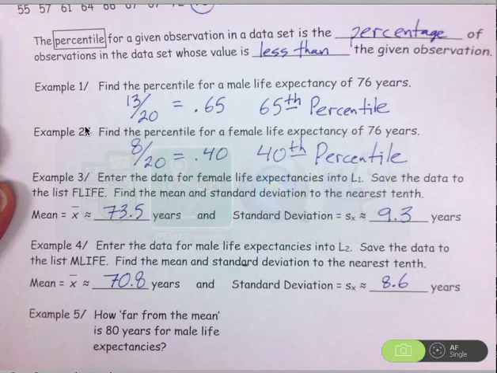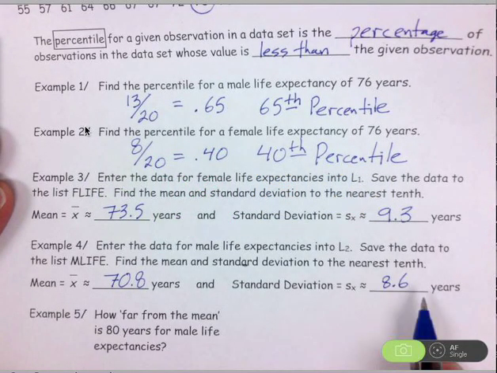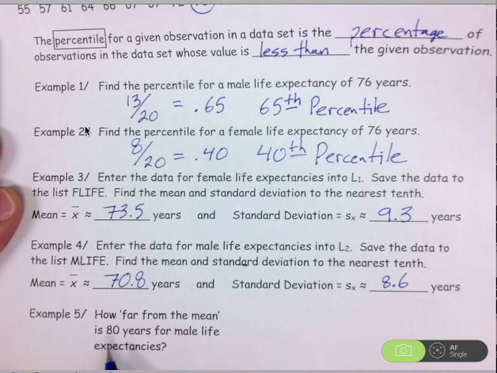So here's what we're working with. So again, what we're looking at with both percentiles and with this new technique called a z-score, we are really looking at position. Where is the position of each of these data points within this distribution? So how far from the mean, that idea of distance from the mean is a measure of spread. It's, in some sense, a measure of position. How far from the mean is 80 years as a life expectancy for males?